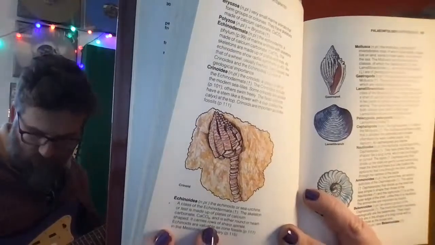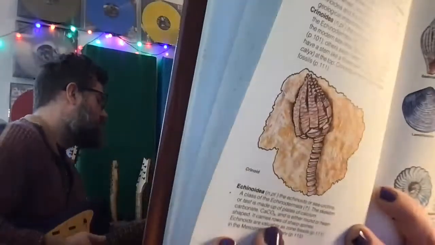Ambrose says, I remember crinoids being the monster in a Doctor Who episode. Did they look like this crinoid?